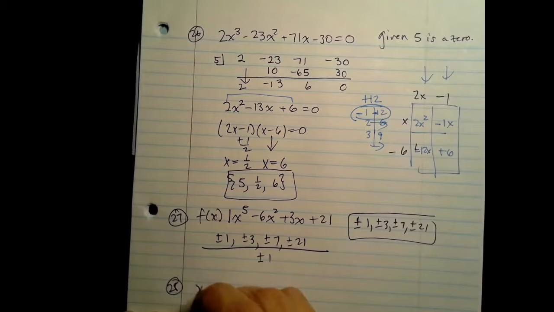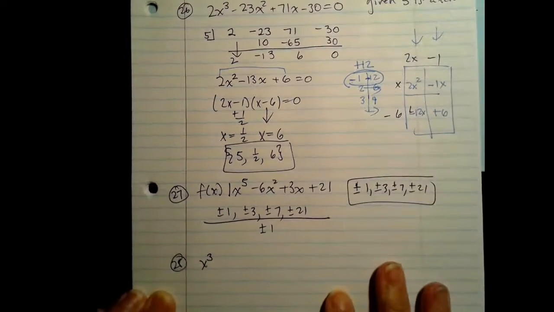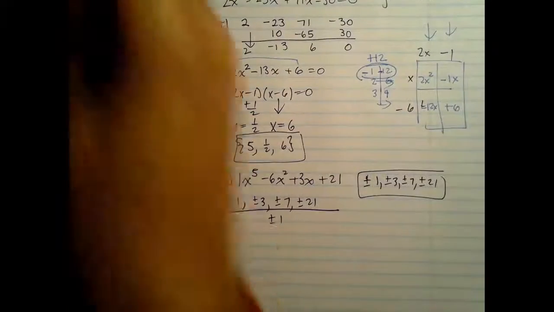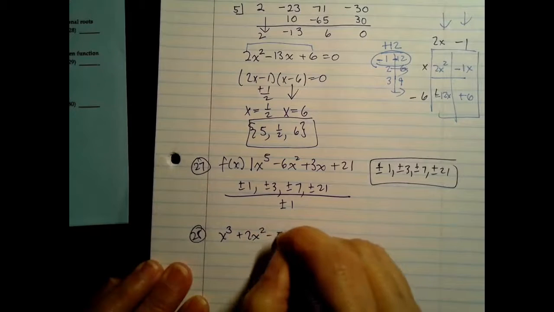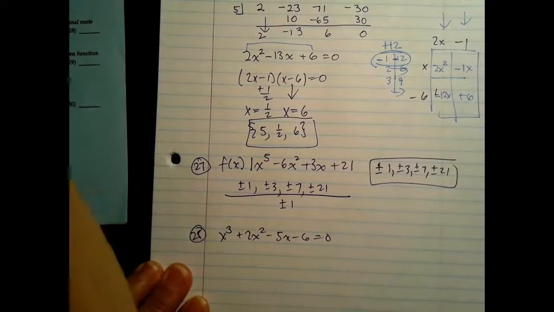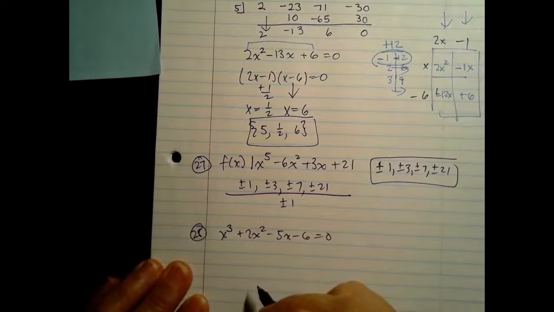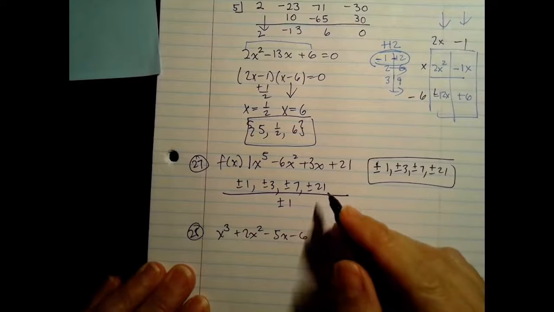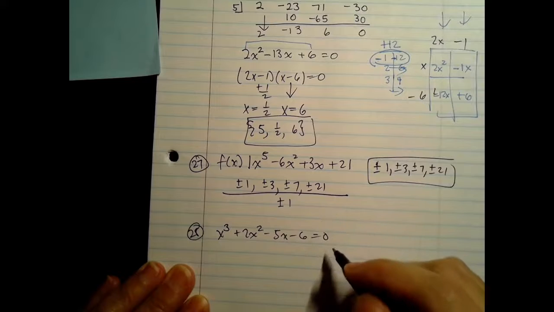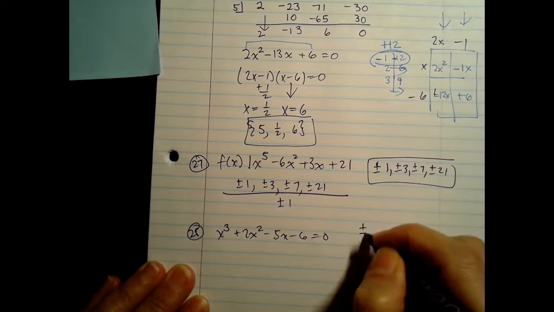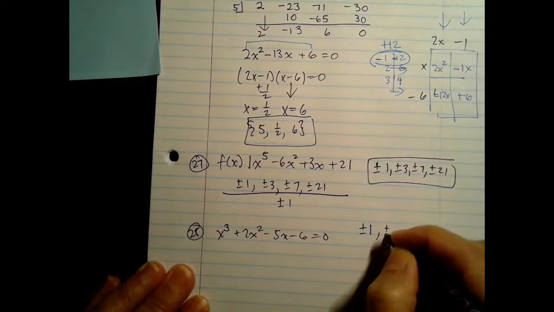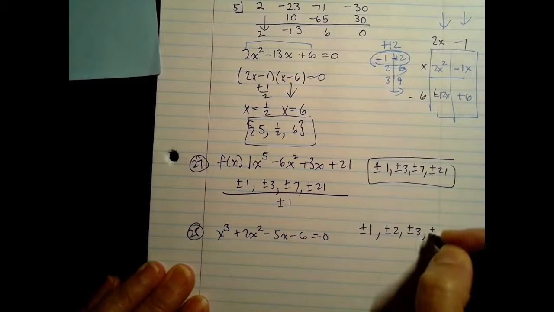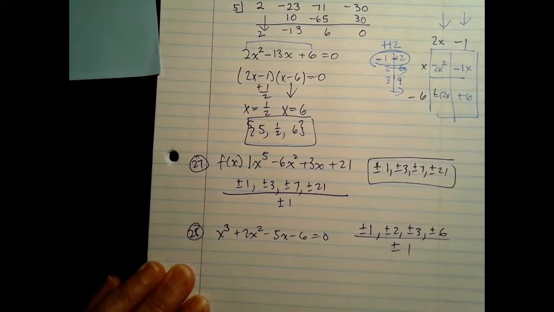Okay, number 28 says solve the polynomial, obtain the first root, use synthetic division. So my polynomial is x^3 + 2x^2 - 5x - 6 = 0. And so I'm going to use the rational zero theorem to get me some possible zeros. So the factors of 6: plus or minus 1, plus or minus 2, plus or minus 3, plus or minus 6, and that would all be over plus or minus 1. So remember, that's not going to change anything.